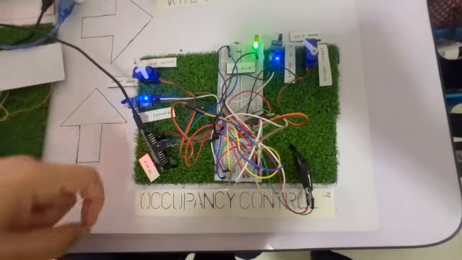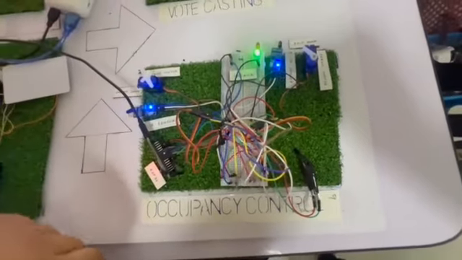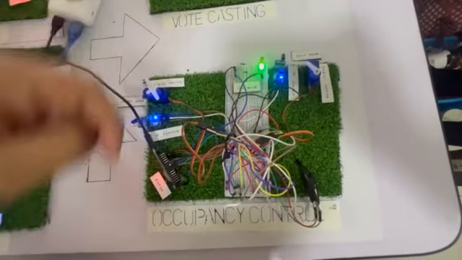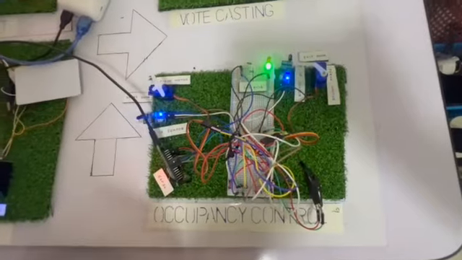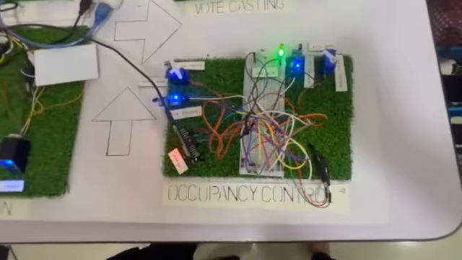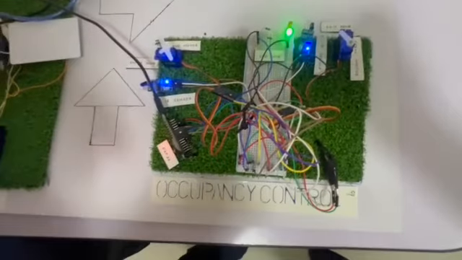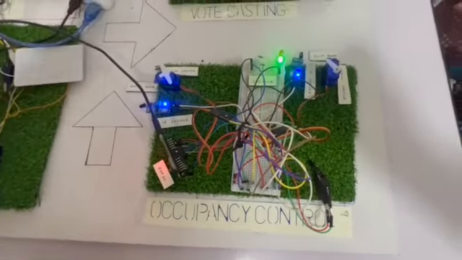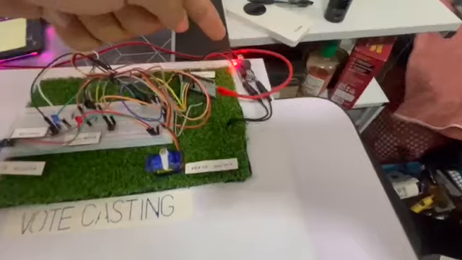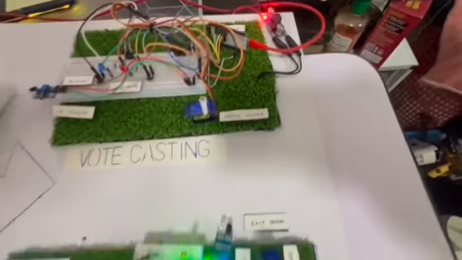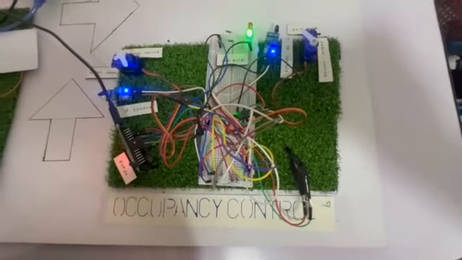If it's green, that means the room is ready to use. If it's red, that means someone is inside and it's occupied. This is also connected to a 12 volt power supply, stepped down to 5 volts to power the IR sensors and the servo motors.